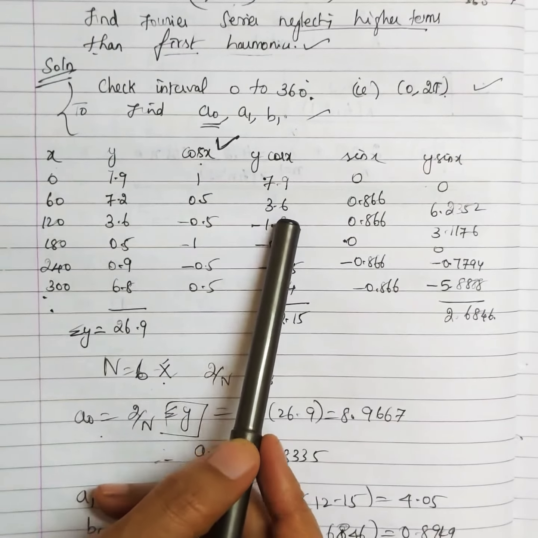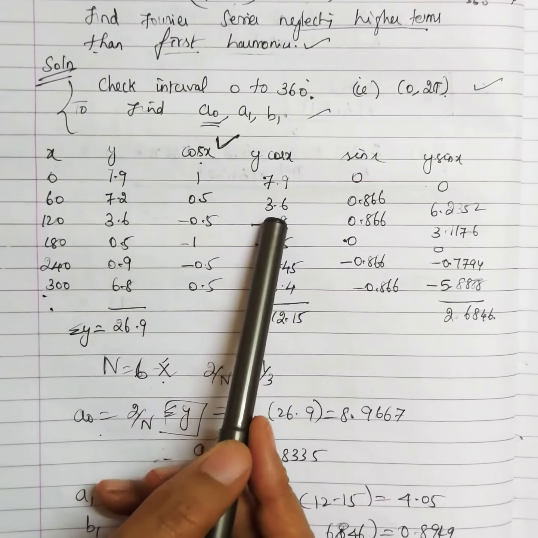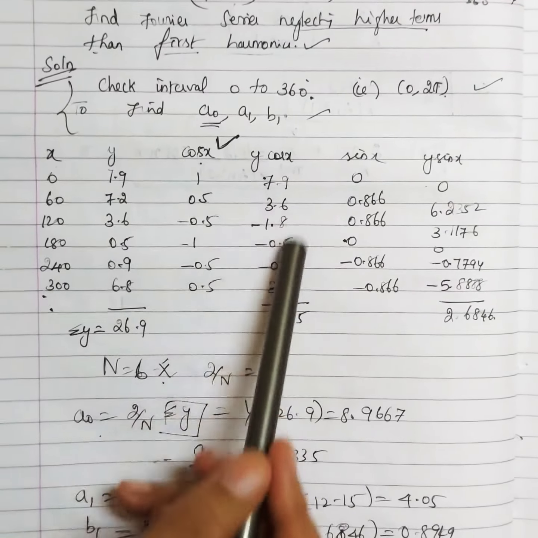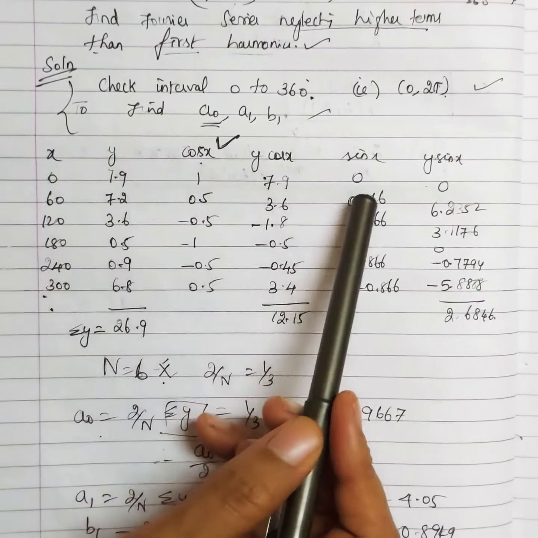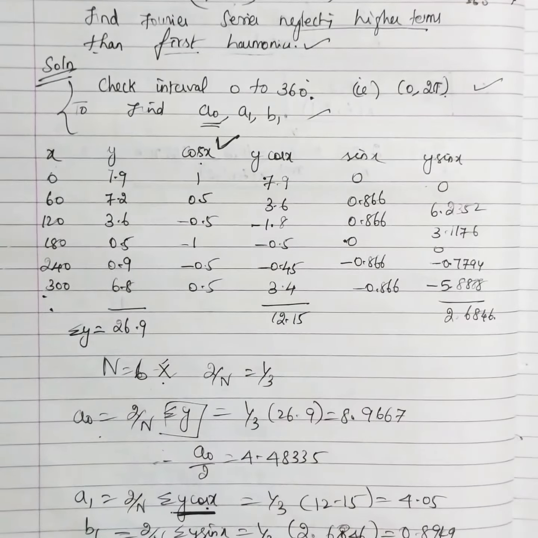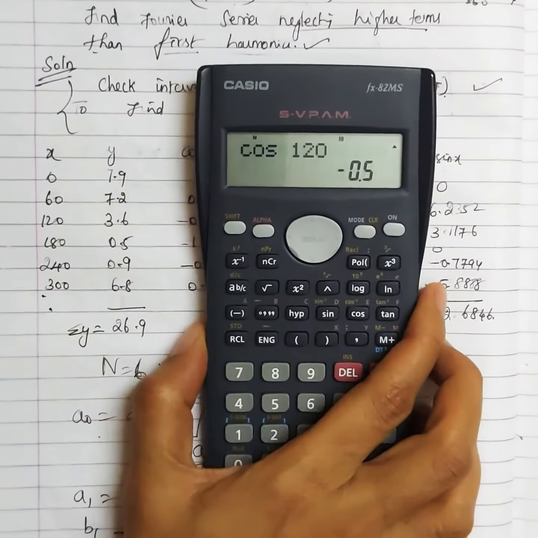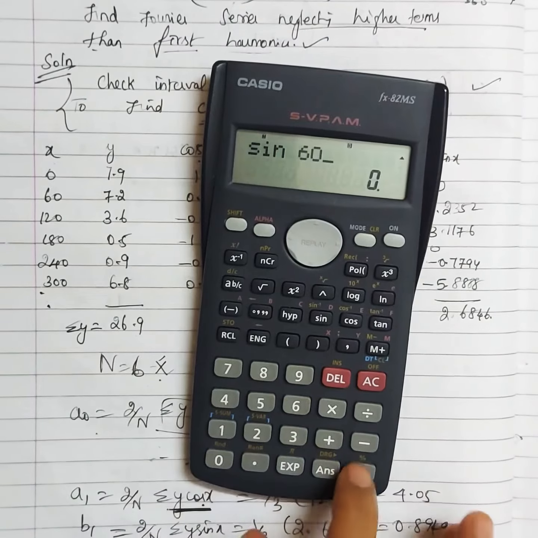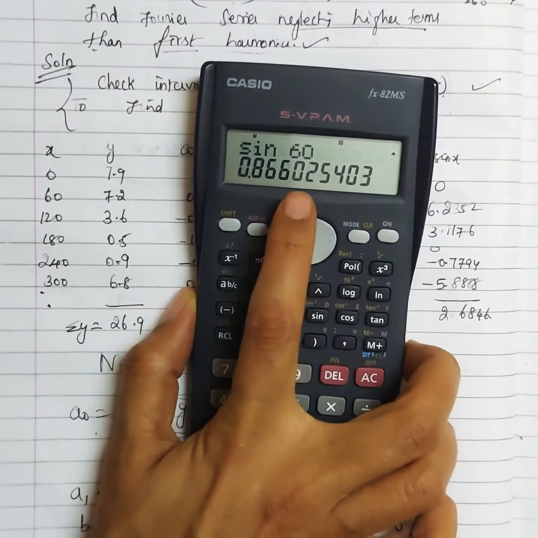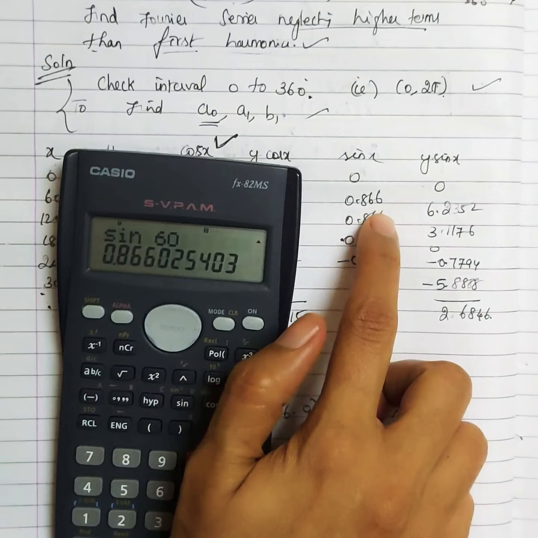And this is nothing but y into cos x. 7.2 into 0.5, we have written this. Just multiplication. Multiply these two, write it here. Similarly, sin 0 is 0, sin 60. Again, the mode is the same. Which mode? Degree mode. So sin 60 is 0.86602. So we have written like this.